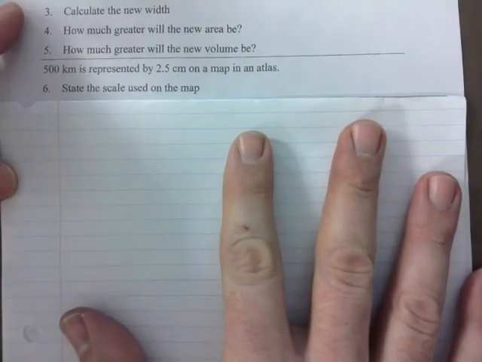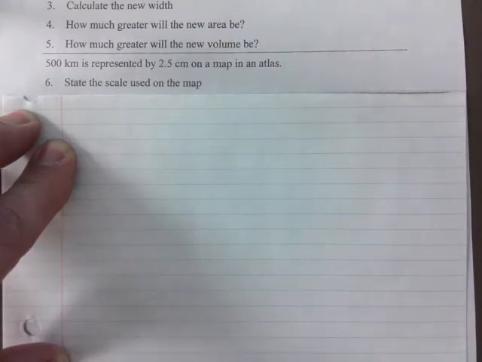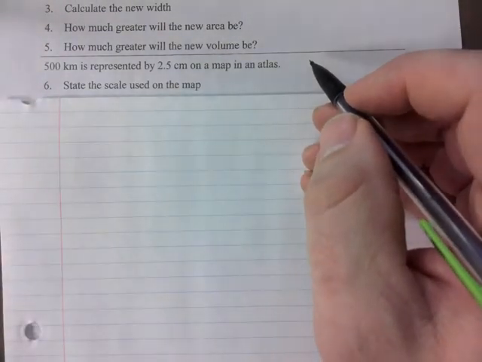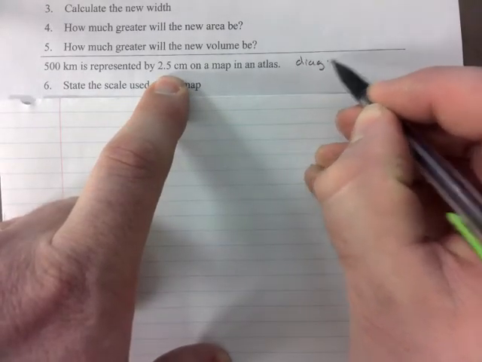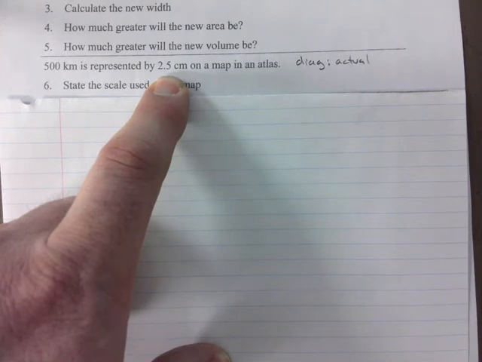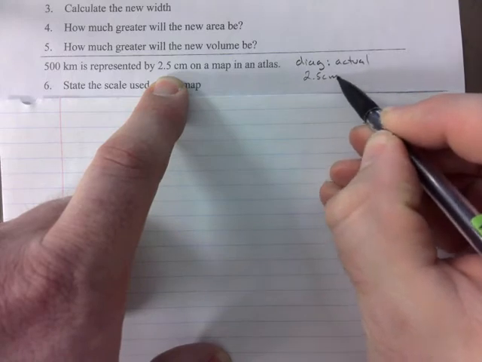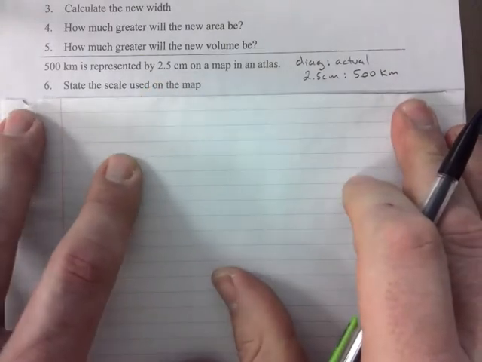That was basically 1 to 5 was related to that. And I will fold this and start over. Okay, so question 6. 500 kilometers is represented by 2.5 centimeters on the map. So let me show you a little, everything is connected in this unit, believe it or not. So we always go diagram and actual. When it's a map, that's what I would suggest you use, right? So let's just first start with a scale. That was like the first thing we did. So 2.5 centimeters represent 500 kilometers on the actual landscape.